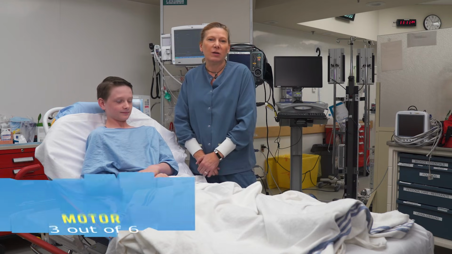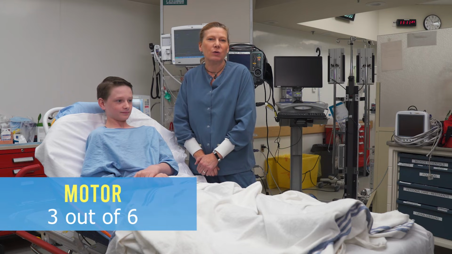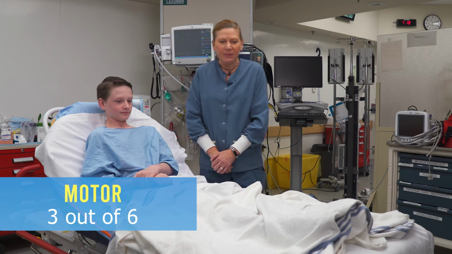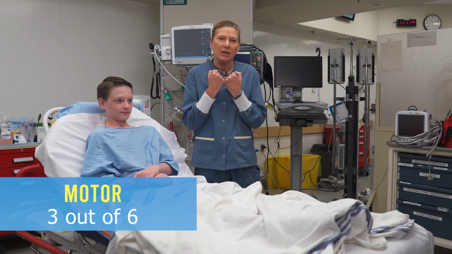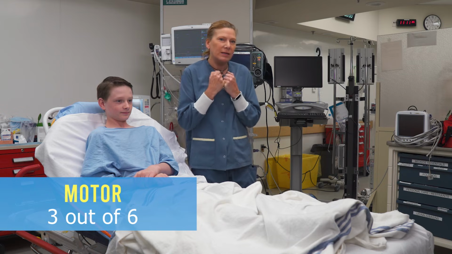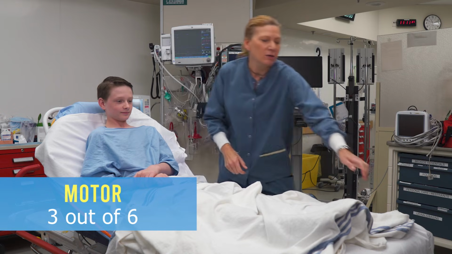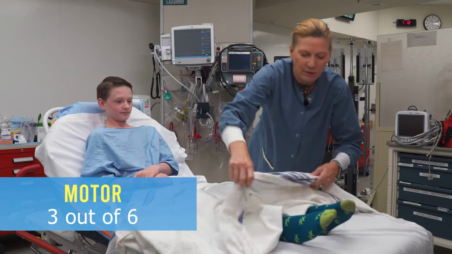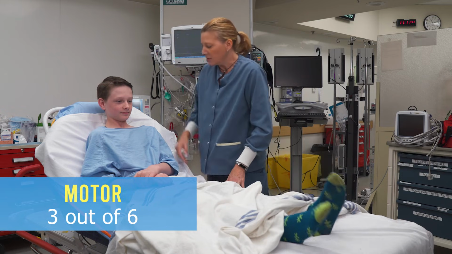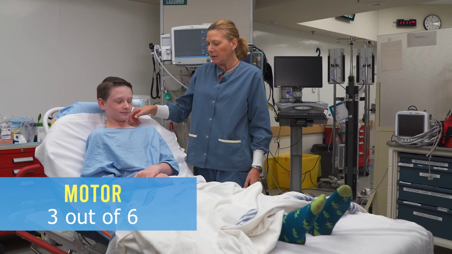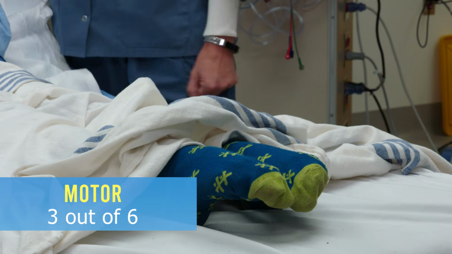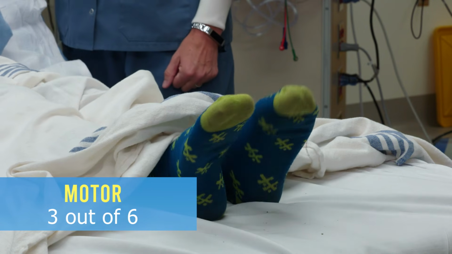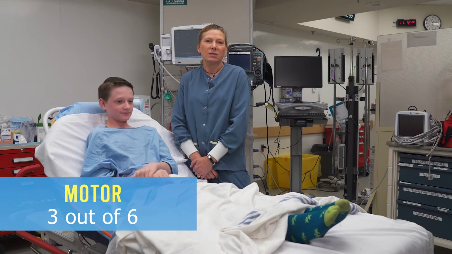3 out of 6 is what we call flexion, or abnormal flexion or decorticate. And in that case, when I elicit the painful response, his arms are going to come up in a flexed way and the toes are going to be extended. So I'm just going to be pulling back here so you can see what the feet do. Okay, so his eyes are going to be closed because he's not responding. I'm going to go like this, and arms are going to flex up, toes are going to flex down. Perfect. So that would be an abnormal flexion response. So that's 3 out of 6.